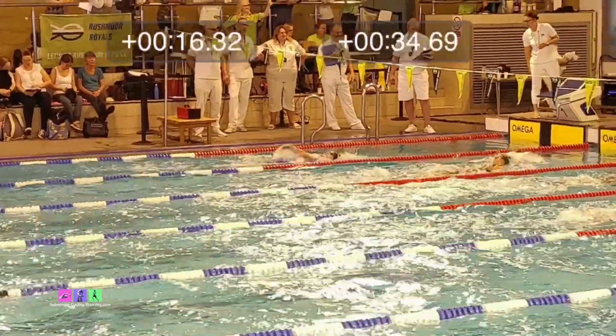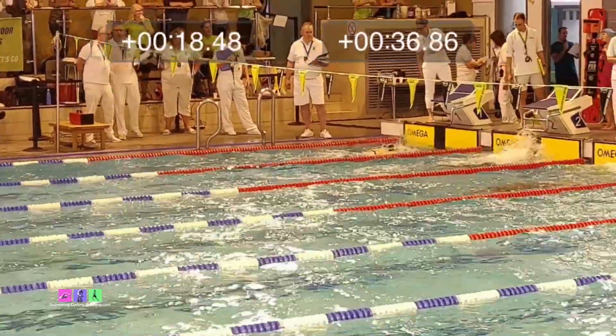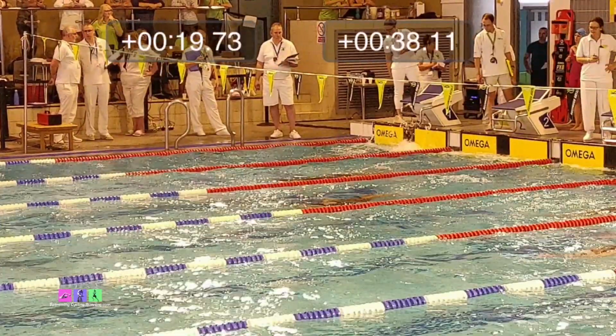And again I'll stop it as we get to the end. And there we go, her feet are on the wall, and it's 19.73. So we've had a drop off of 1.4 seconds from length 1 to length 2, and we've seen a difference of 5 strokes a minute, from 79.5 to 74.5.